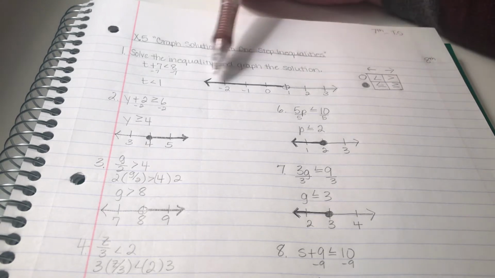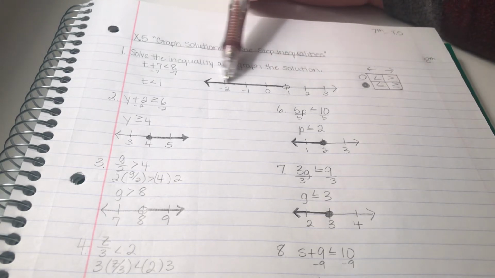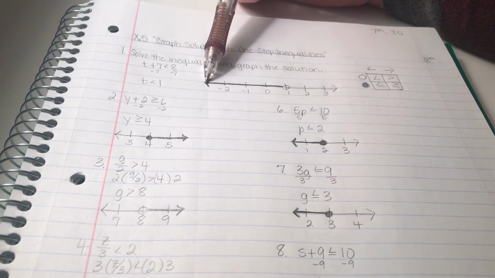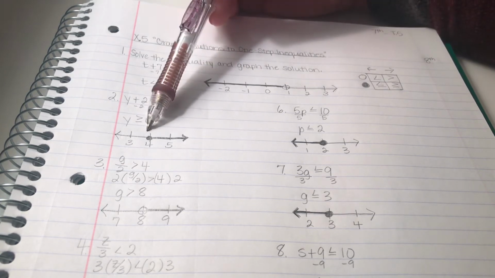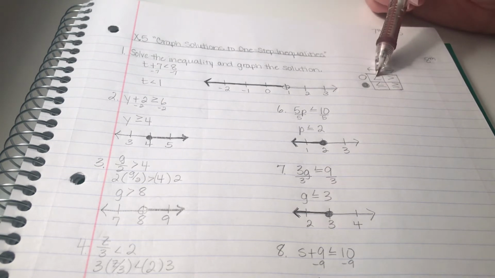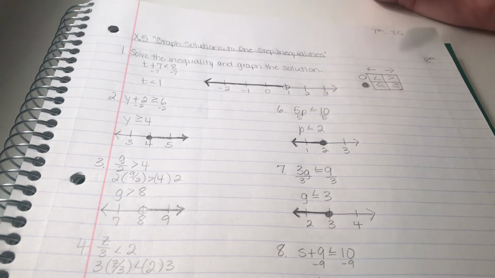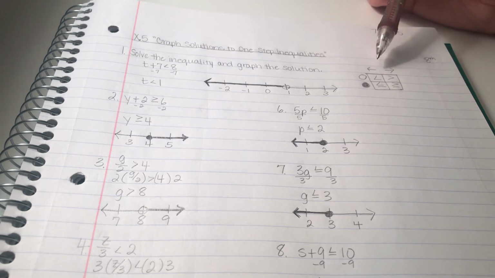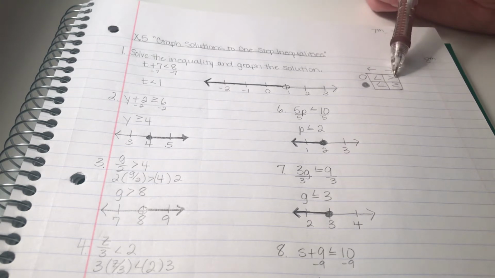Hopefully you can see, I tried to color them in dark enough here. So you can see this one was shaded in to the left. This one was shaded in to the right. So you have to know which direction you're shading. If it is any kind of less than, you're shading to the left. And what I told you in a previous lesson is I like to remember less than left. So those two L's. If you're shading to the right, it's because you have a greater than.